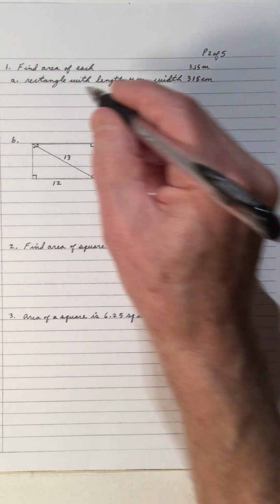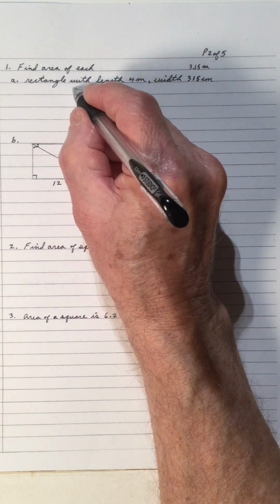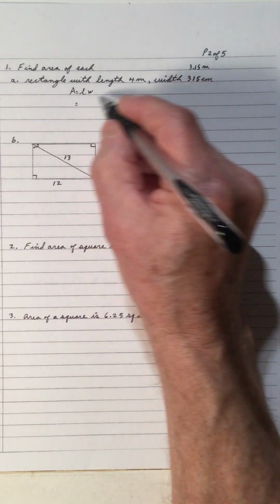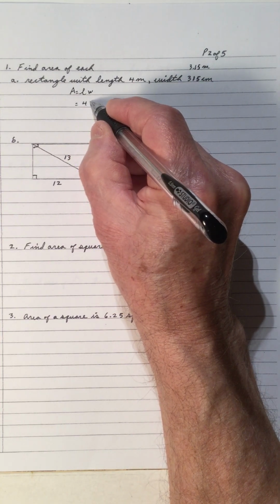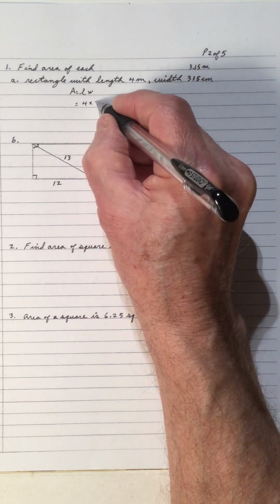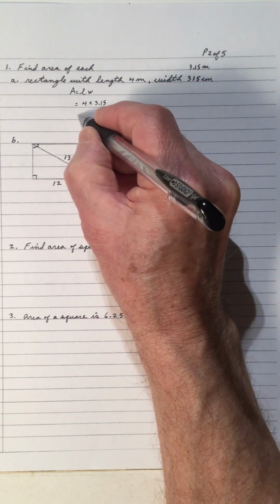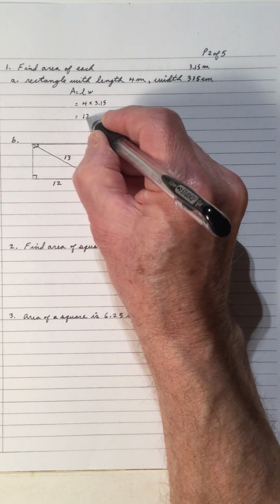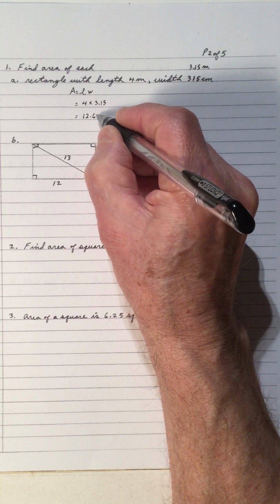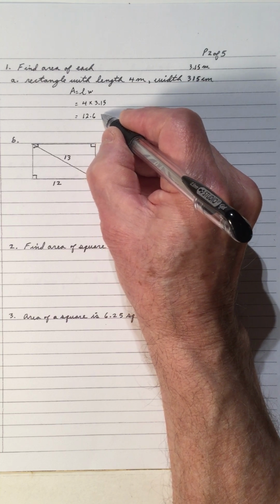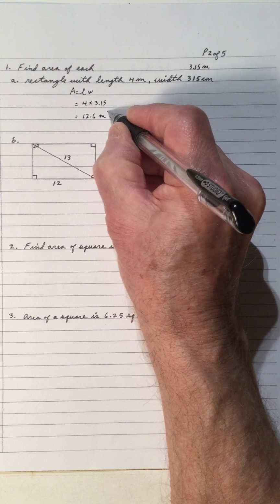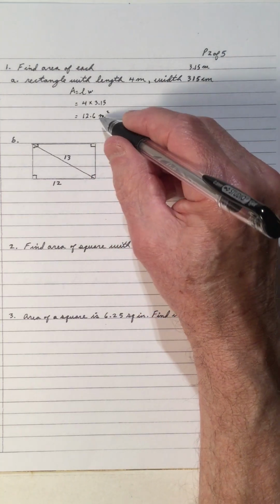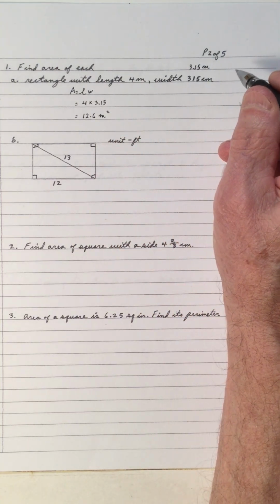So now that we have all the units in meters, the area of a rectangle is length times width. The length is 4 and the width is 3.15. And again, I could put meters here and here. When you multiply that, use your calculator, use your head, whatever you want, pencil, that's 12.6 and it's meters squared. Now I could also write sq meters. So I'll vary that as I do these questions.